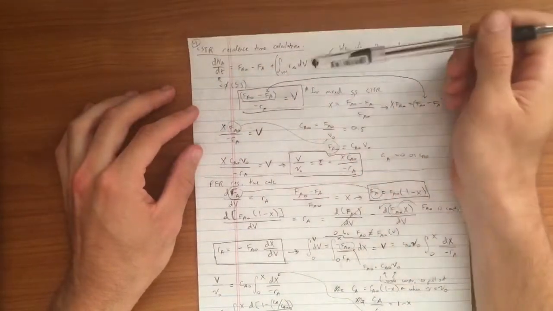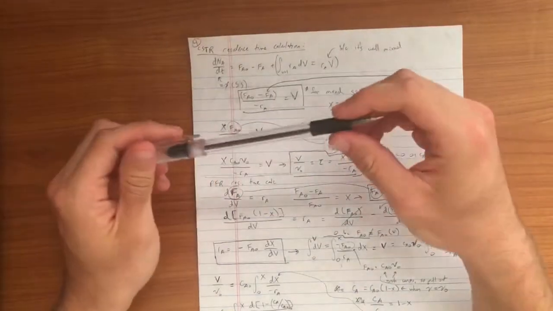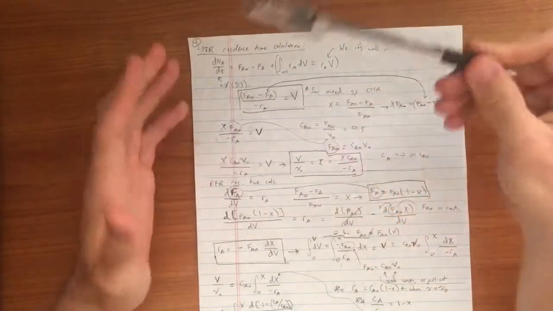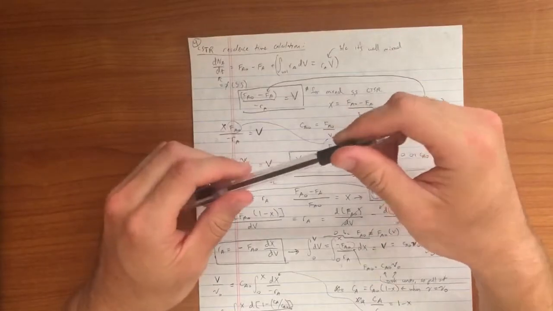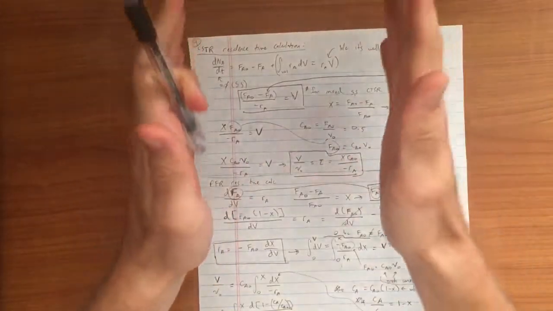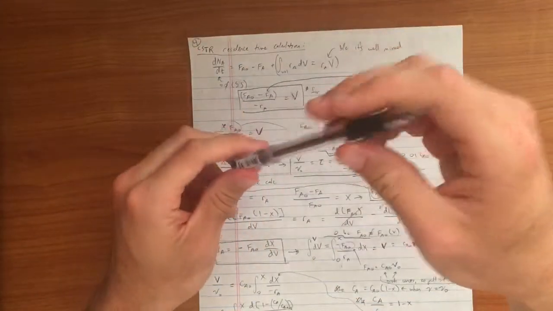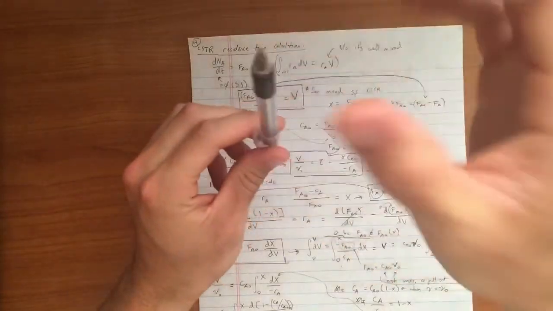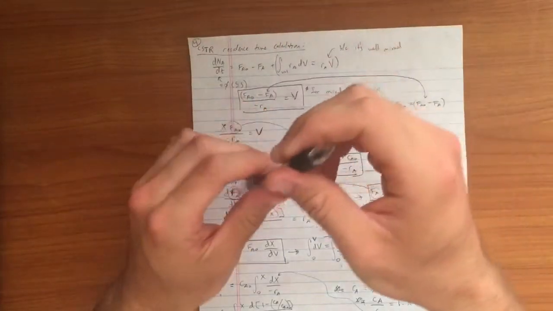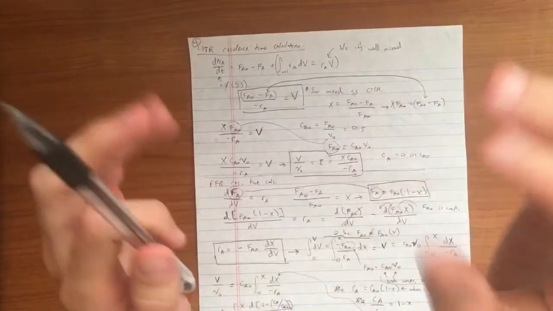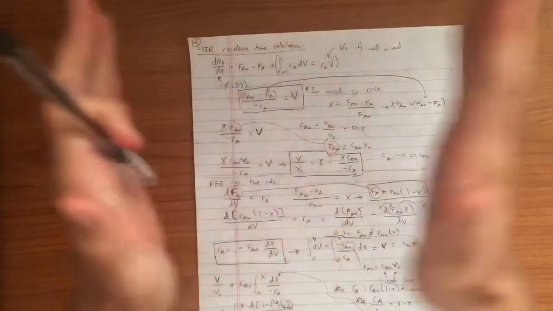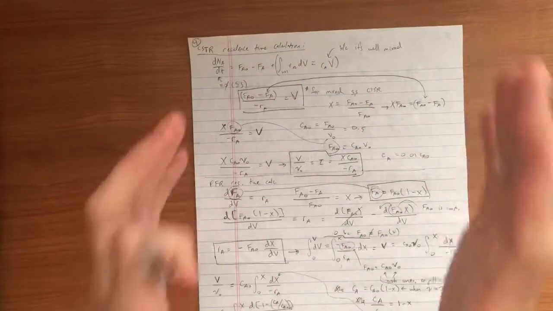So the CSTR is involved primarily with liquids. You've got this reaction vessel, and some kind of propeller or series of propellers that spin rapidly inside and create a homogeneous solution inside the tank.